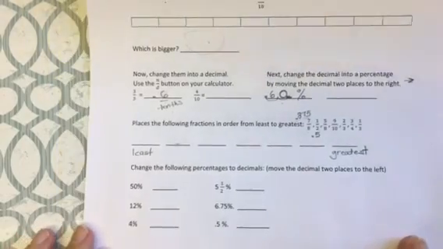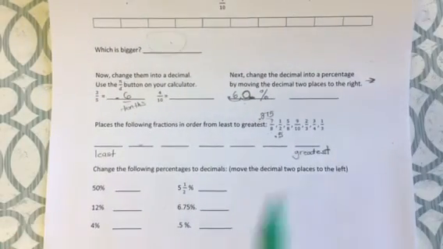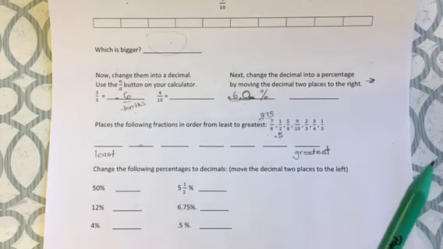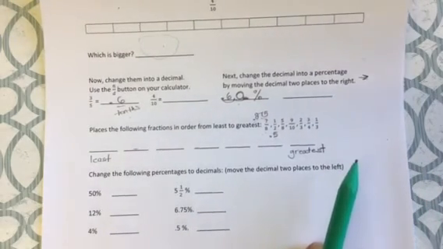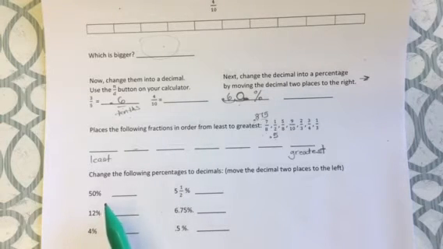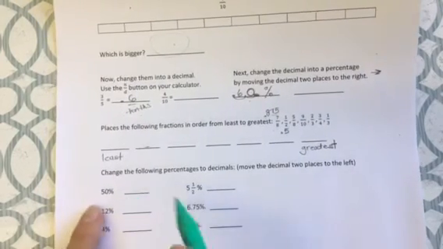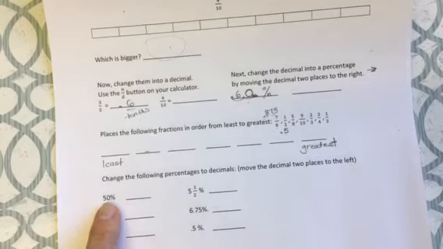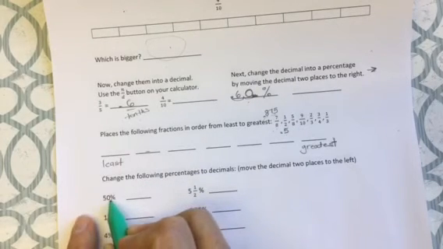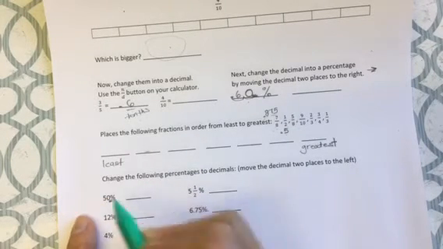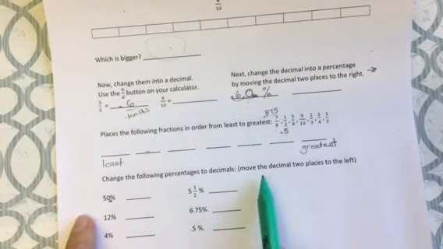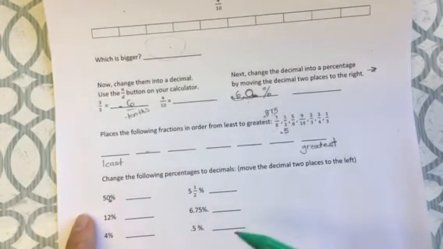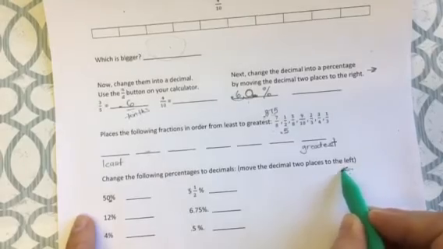All right, our last section is what you're going to do is you're going to have to change the following percentages to decimals. Okay, this is something you would even have to do in everyday life, okay? So if this is 50%, first, we need to change 50% to a decimal. All right, first thing you need to think of is, where is this decimal at? Where does the decimal start at? There's a decimal right here after the 0. All right, now we need to move that decimal 2 places to the left. We're going the opposite direction.